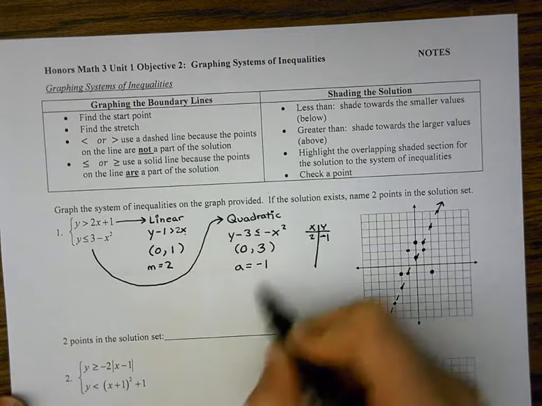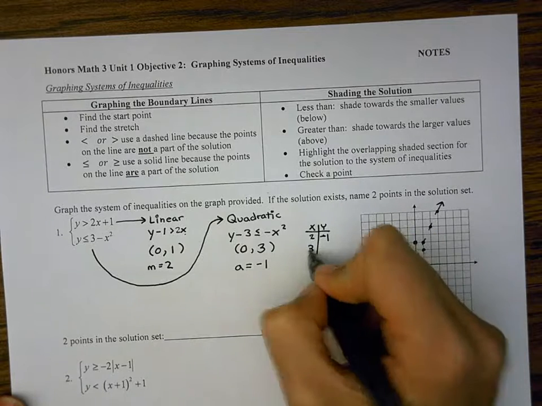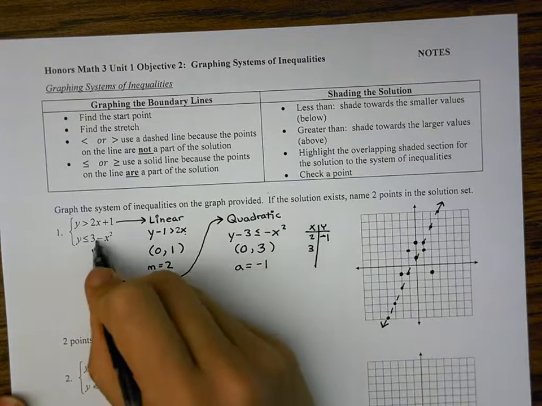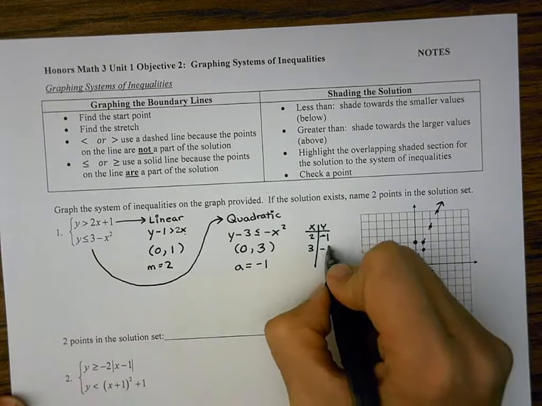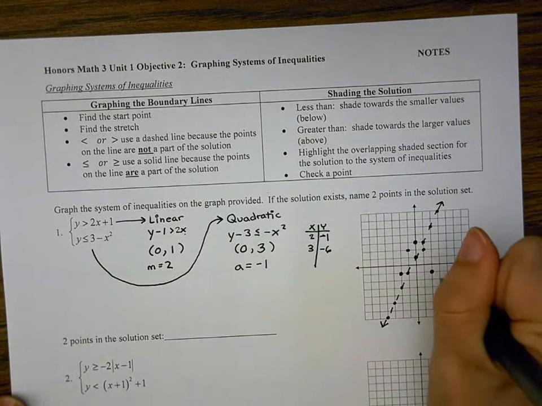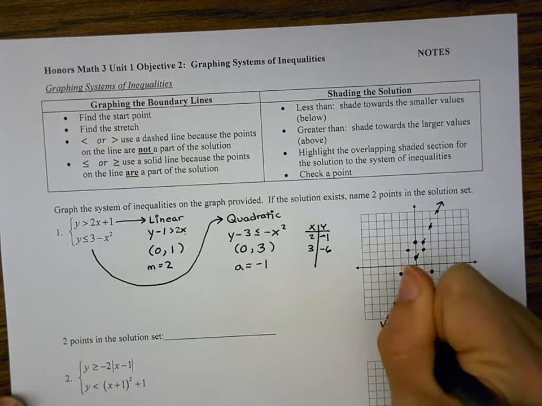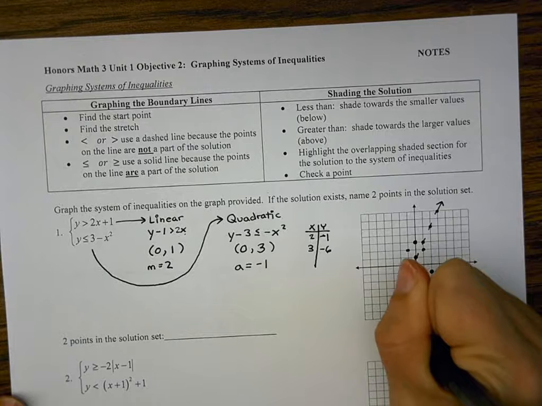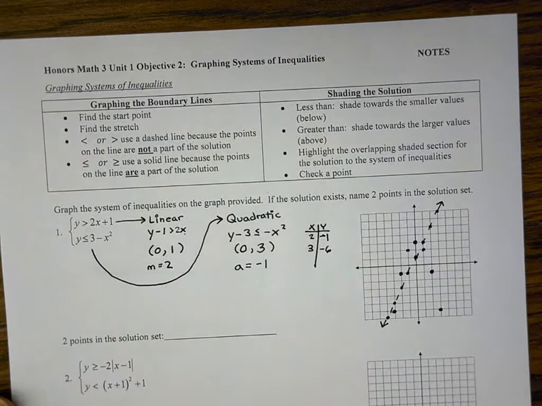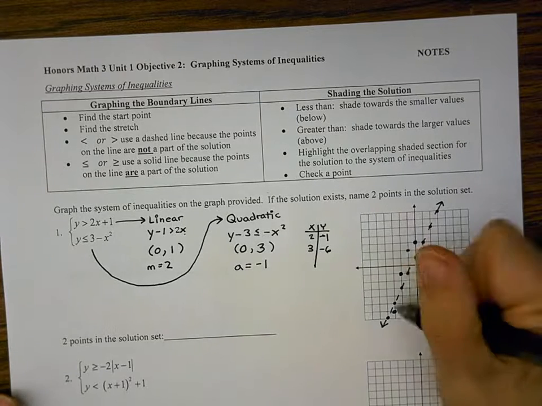Or you could plug in -2 if you wanted to. And if you wanted to plug in 3 as well, you could. 3 minus 3 squared, or 3 minus 9, is -6. And so you could put that there. Okay, solid or dashed line? Well, there's an equals for this one, so this is solid.